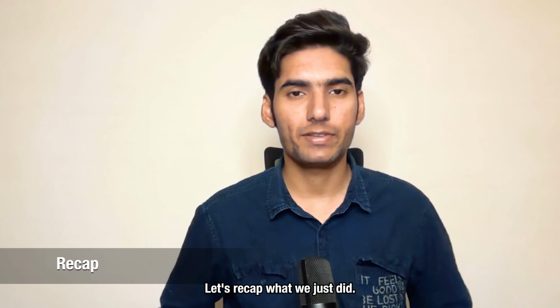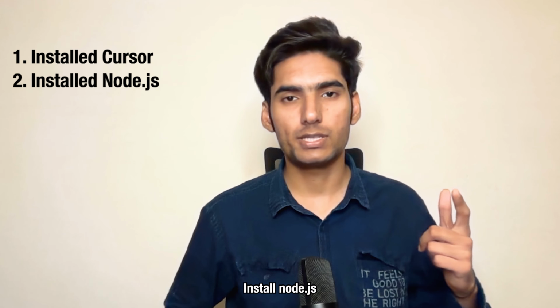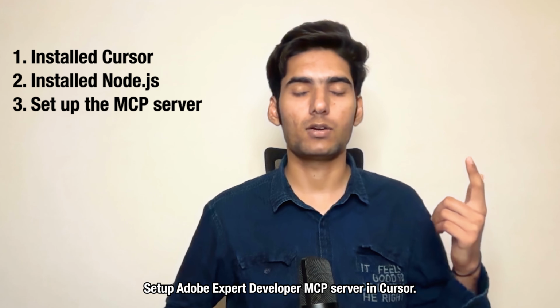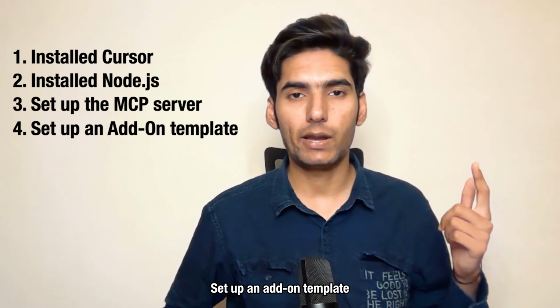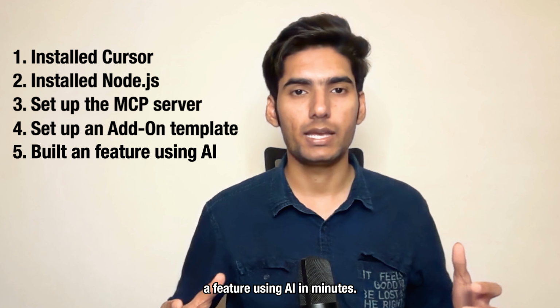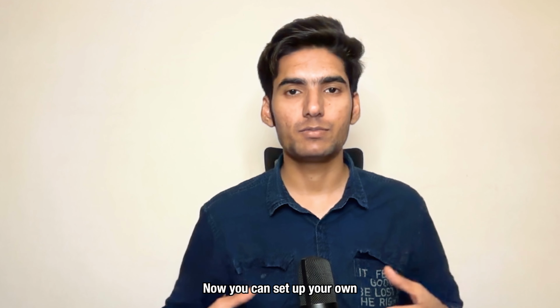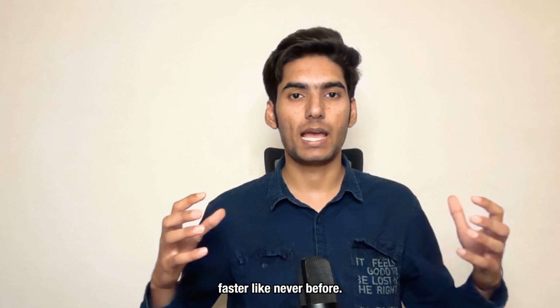Let's recap what we just did. Install Cursor from cursor.com, install Node.js, set up Adobe Express Developer MCP server in Cursor, set up an add-on template, and build any feature using AI in minutes. Now you can set up your own AI-powered development environment and start building add-ons faster like never before.